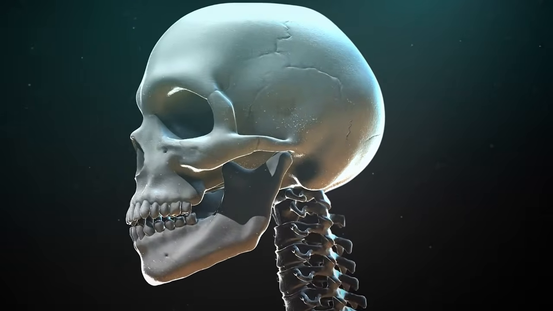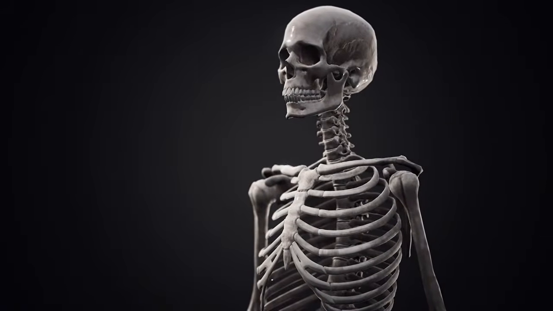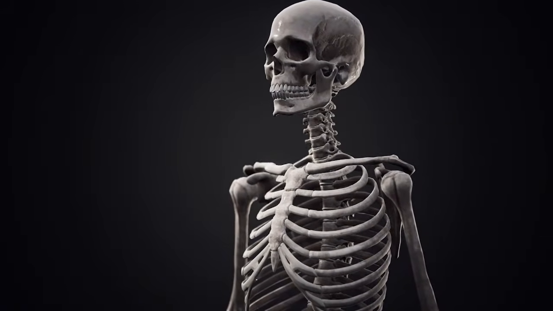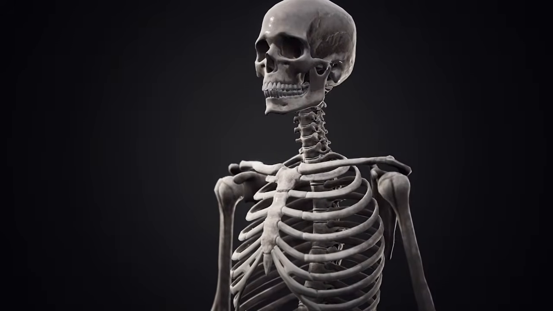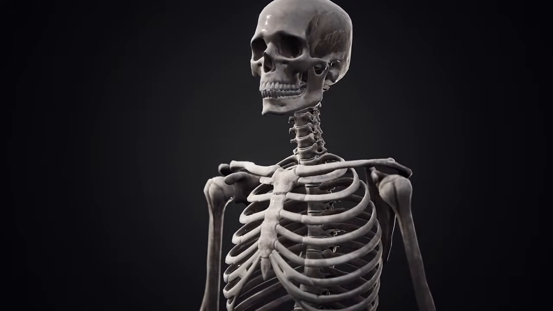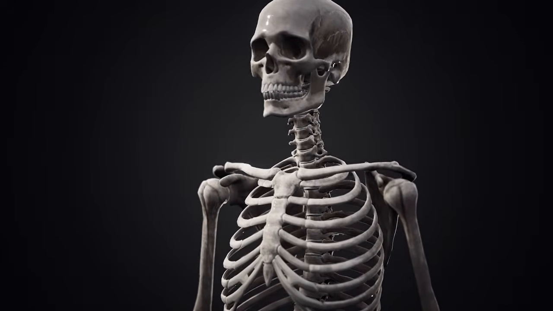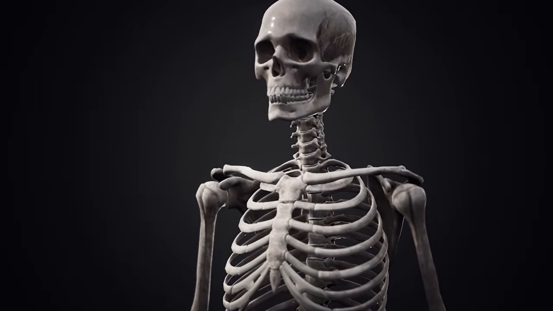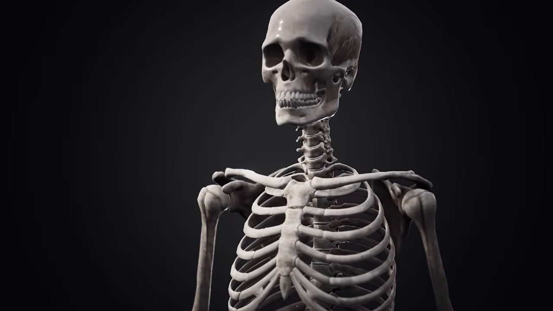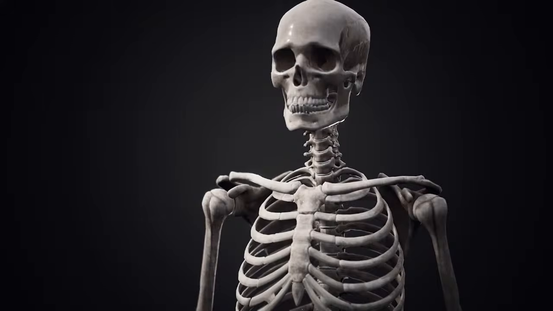Apoarthrotic joints, also called slightly movable joints, allow for limited movement. They are found in bones that are connected by fibrous tissue, such as the vertebrae. Diarthrotic joints, also called freely movable joints, allow for a wide range of movement. They are further classified into 4 main types.